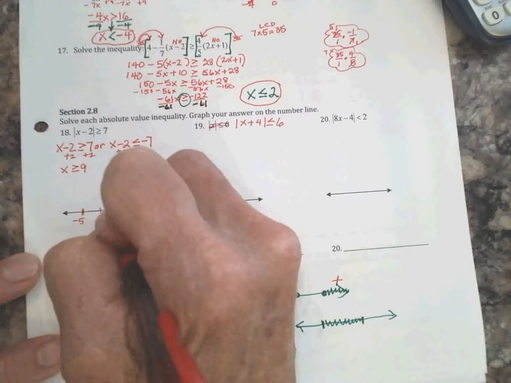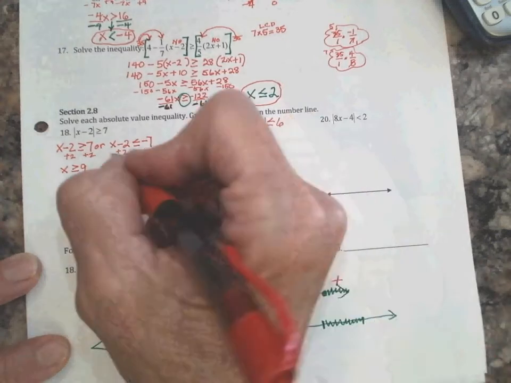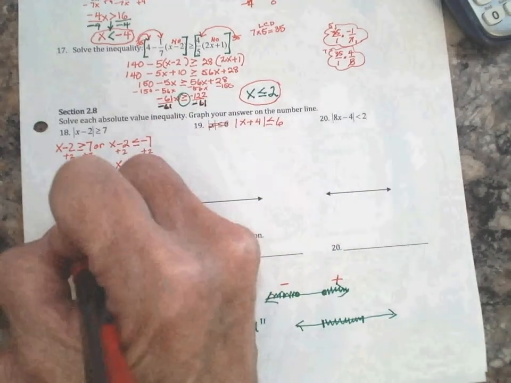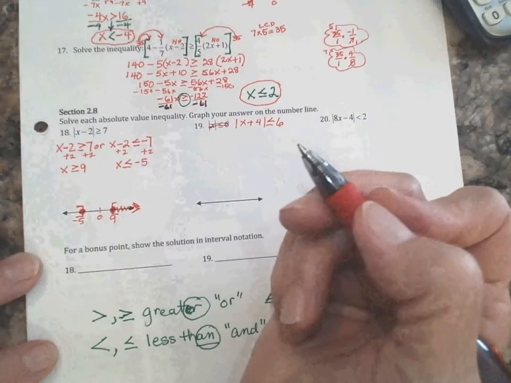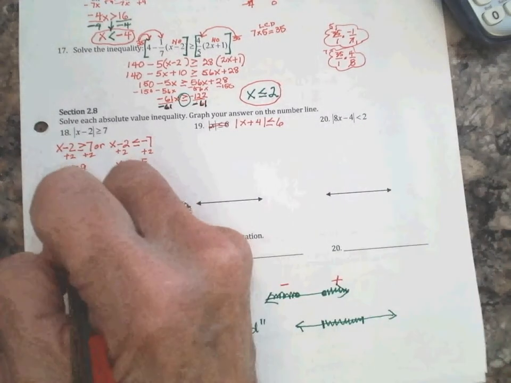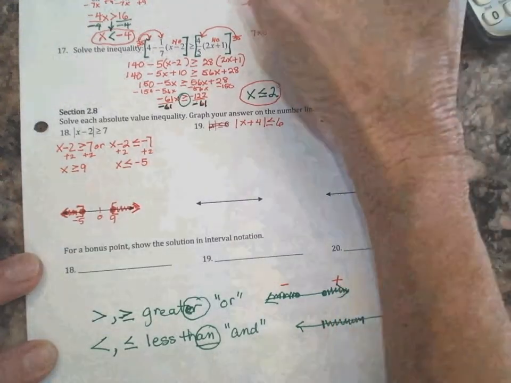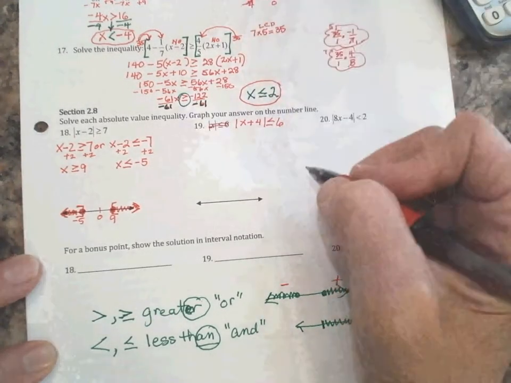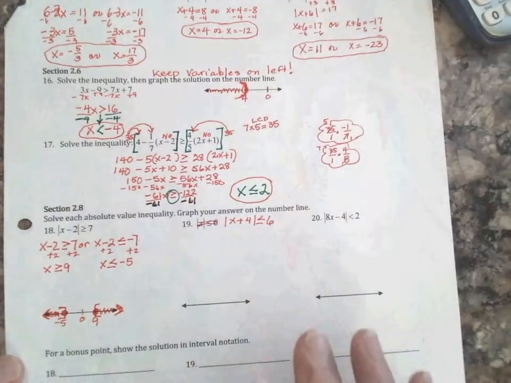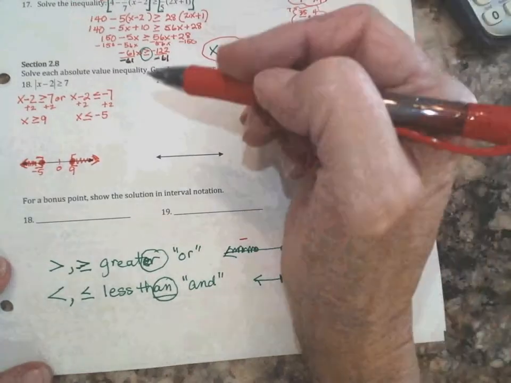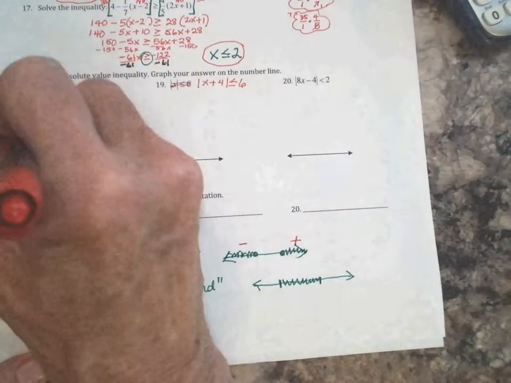Oh, this was wrong. This should have been parentheses. I made a mistake on that. Okay, a bracket, and I'm going to make my bracket going to the right. That gives me that positive end. And now it can equal negative 5, so I can either bracket it or make it a solid dot. Either way you want to do it's fine with me. And then go this direction. Okay, so if it's an open hole, if we go back up on the top of this one, I made a mistake right here. If it's an open hole, it would be a parentheses.